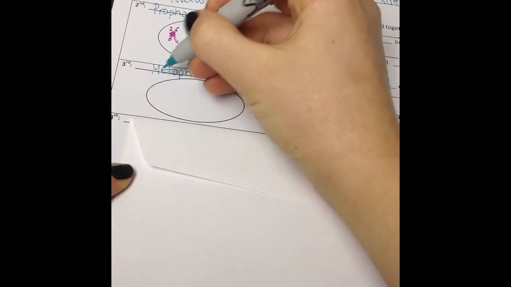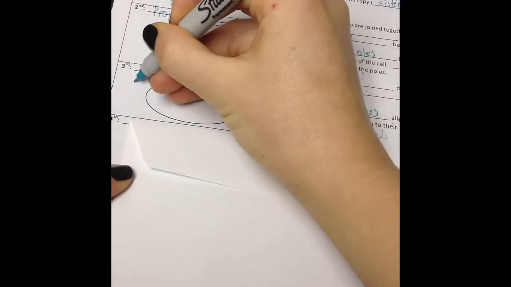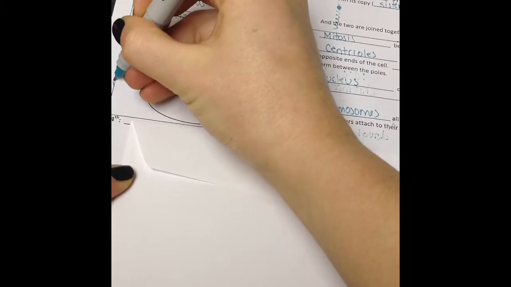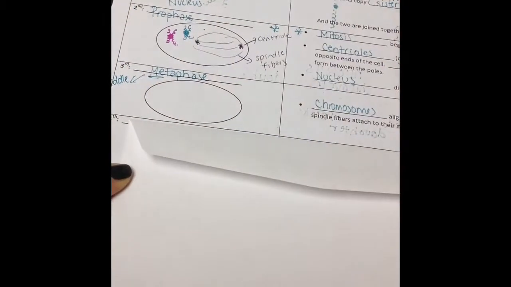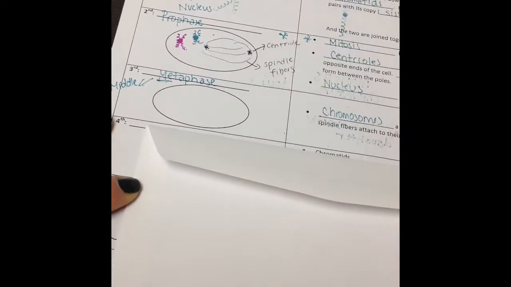The key thing to take away from meta, I always say meta begins with an M, think meta, middle. During metaphase, the chromosomes line up in the middle.